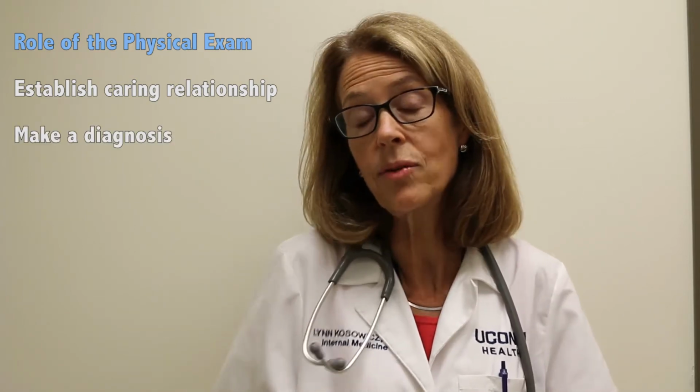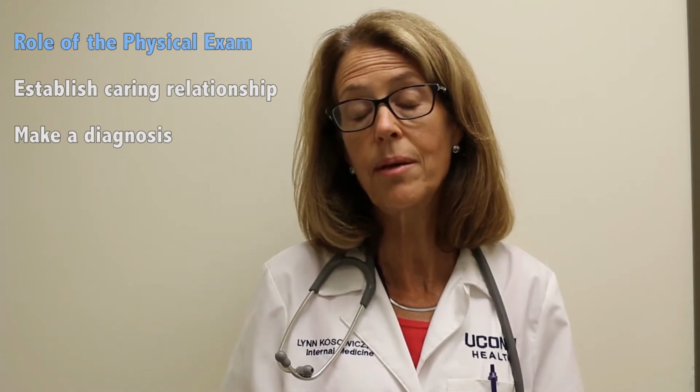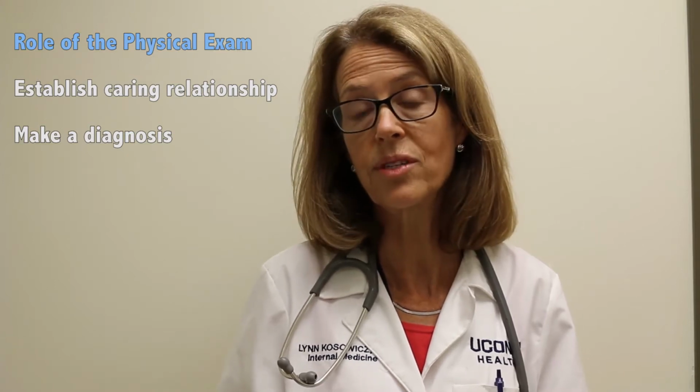Okay, so what's the role of the physical exam in our patient encounters? Well, first and foremost, establishing a caring relationship. Paying attention to the patient's comfort and showing them respect as you move through the physical exam is very important in developing rapport with your patient. And otherwise, making a diagnosis, of course, is important. You'll hear throughout your medical training that about 80% of diagnoses are made by history. And I think in my experience that's true.